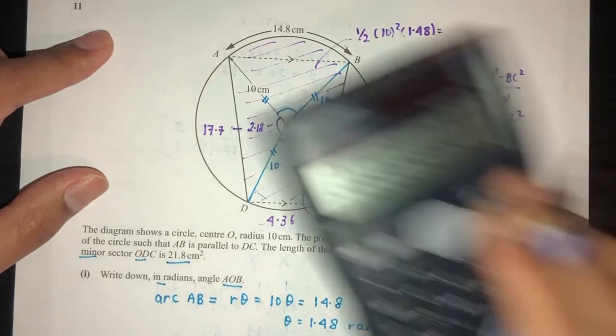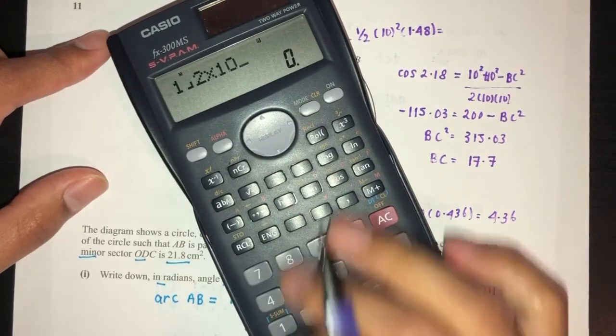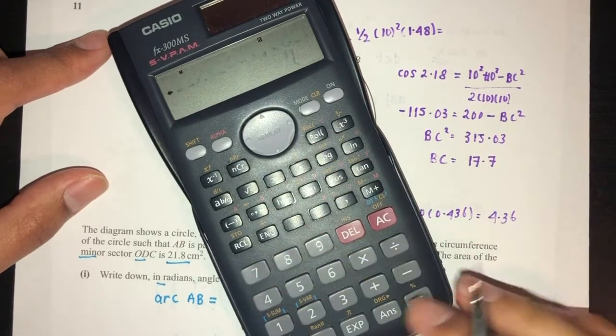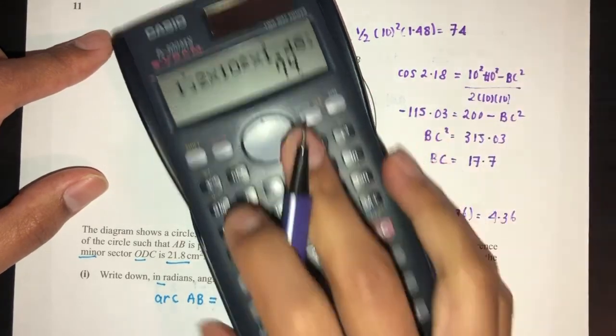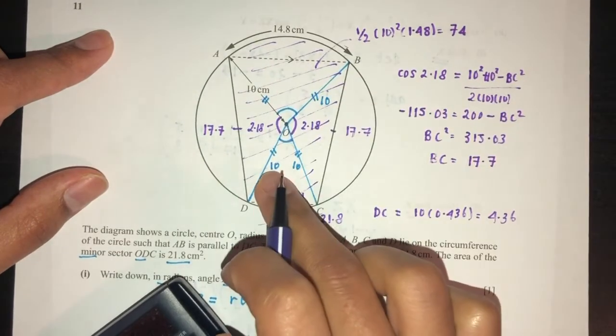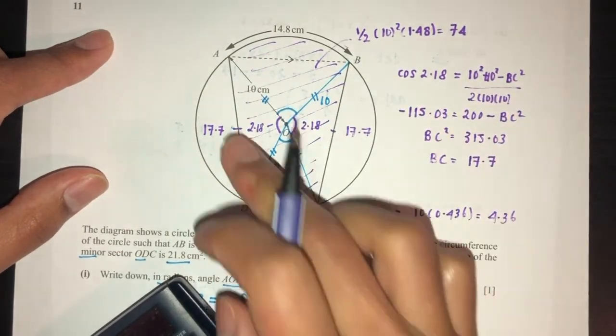That should be half times 10 squared times 1.48, which is 74. So the area of this is 74, and the area of this is 21.8. How about these two? These are the same.